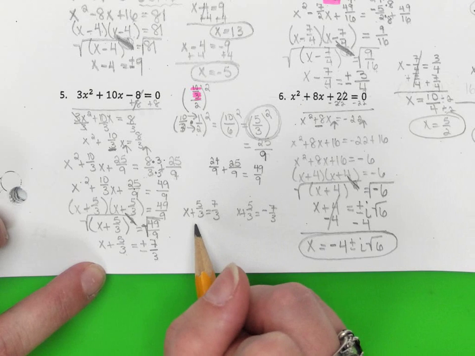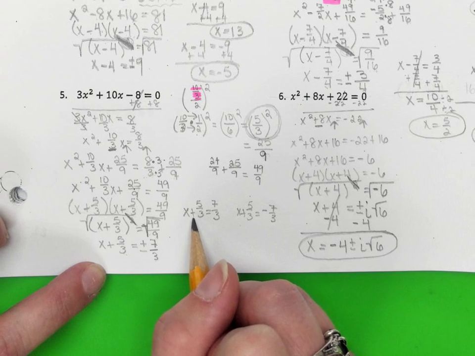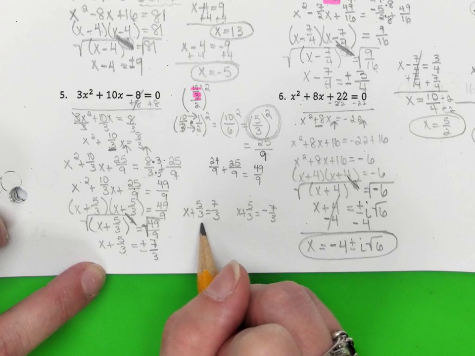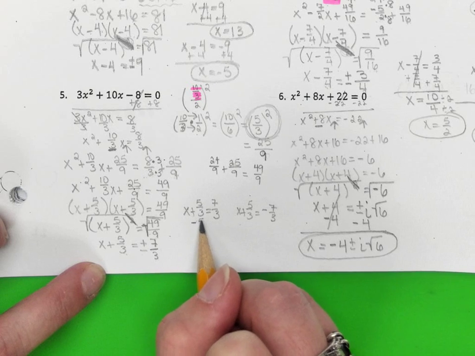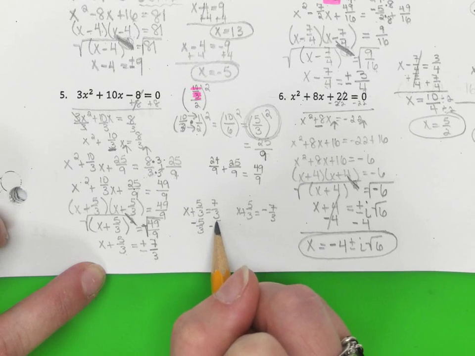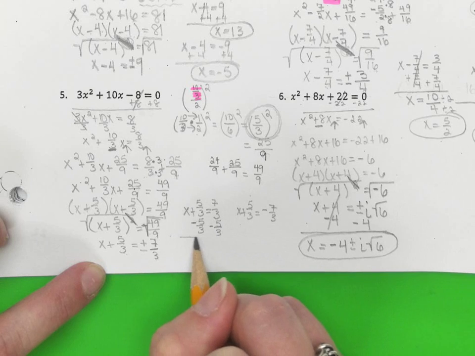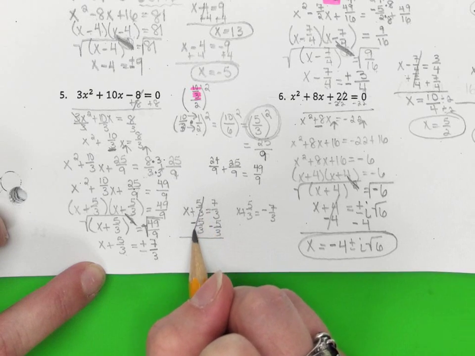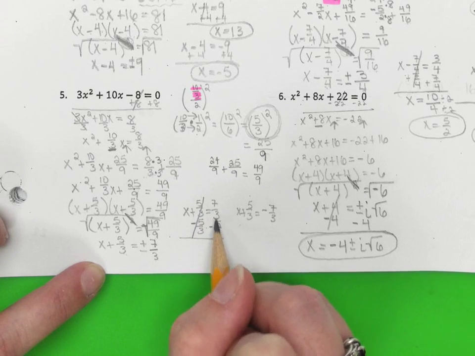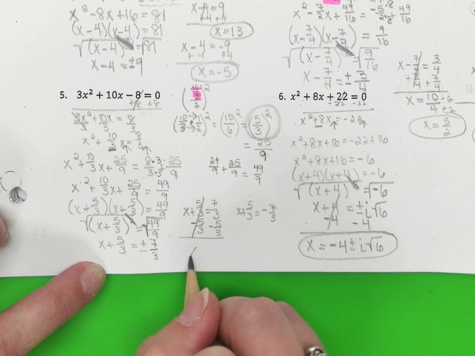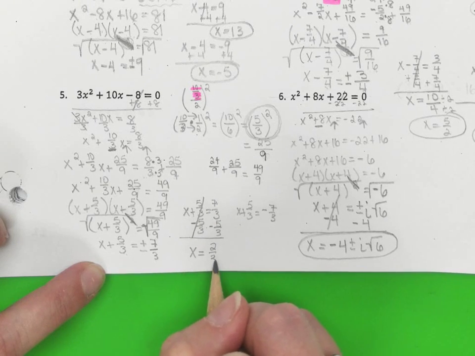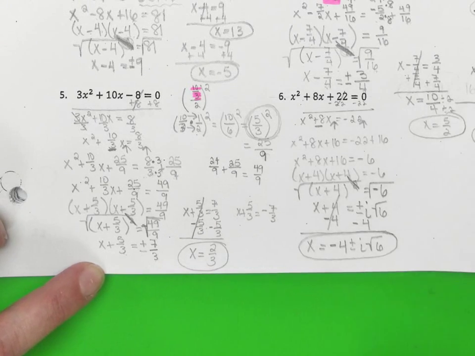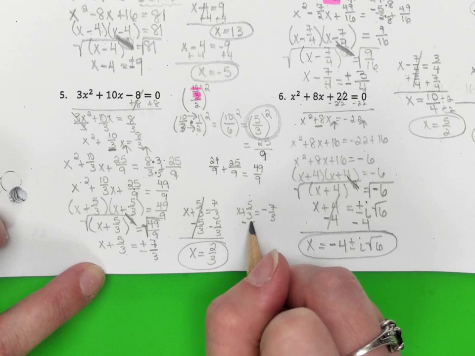Alright, how do I move this 5 over 3 to the other side? Subtract it. Perfect. And what's 7 minus 5? 2. There you go. And you just keep that same denominator. Alright, so you're going to subtract 5 over 3 here.